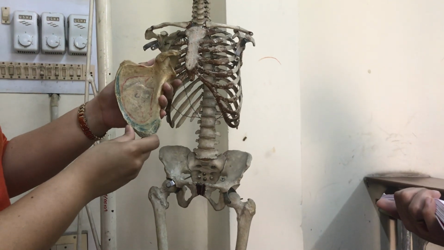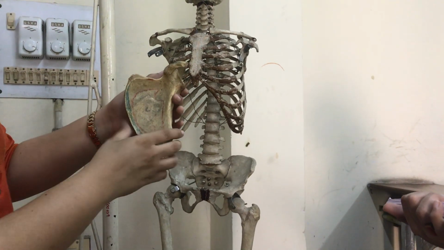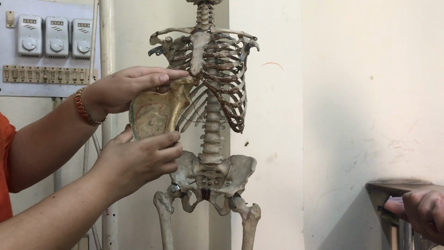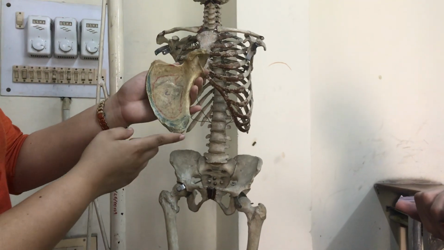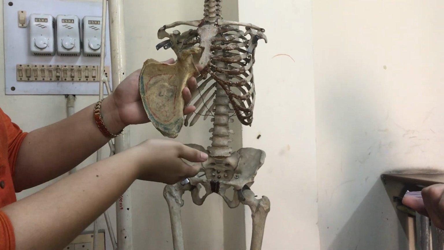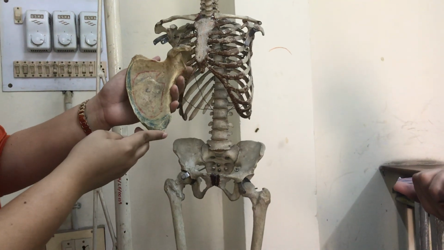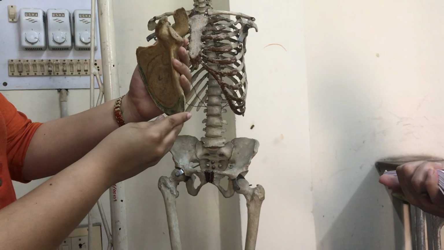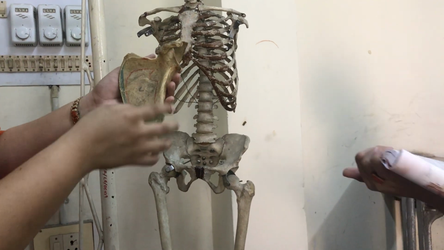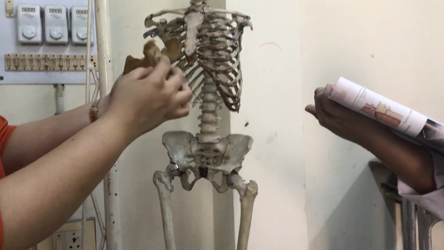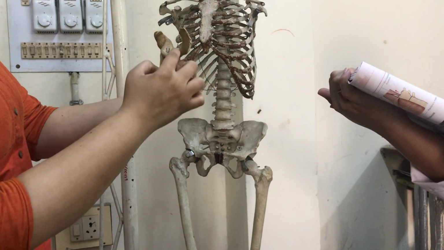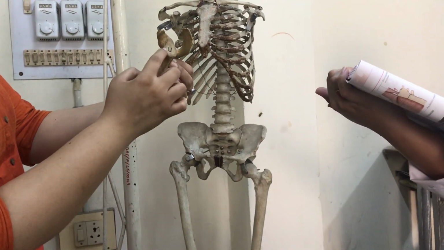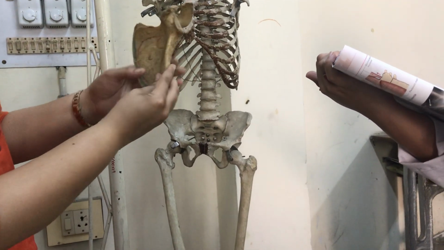Angles. The superior angle is covered by the trapezius. The inferior angle is covered by the latissimus dorsi. It moves forwards round the chest when the arm is abducted. The lateral or the glenoid angle is broad and bears the glenoid cavity or the fossa, which is directed forwards, laterally and slightly upwards.